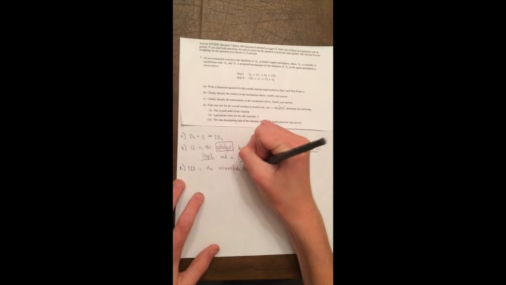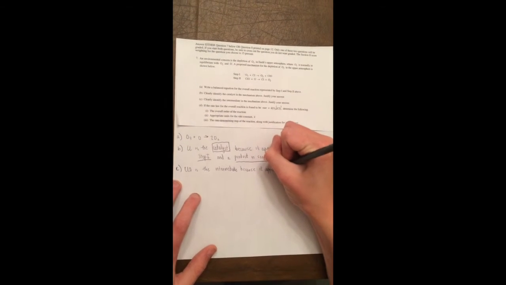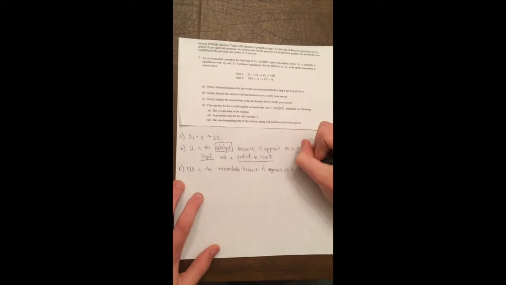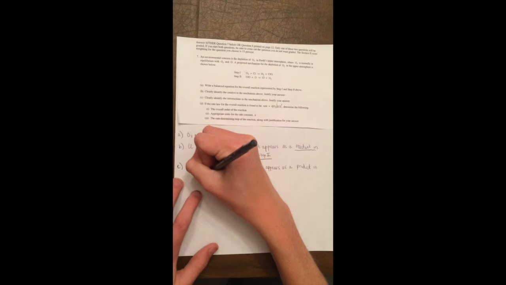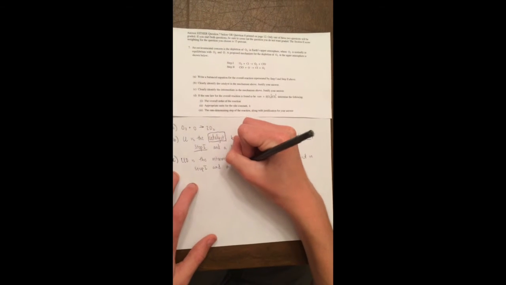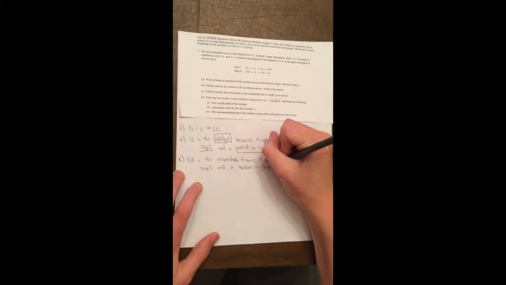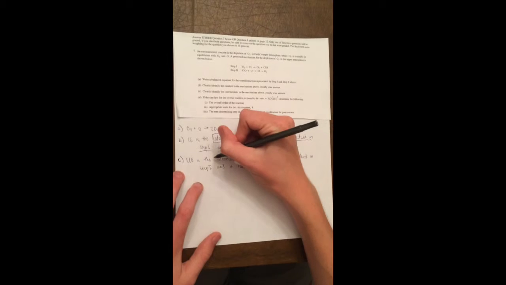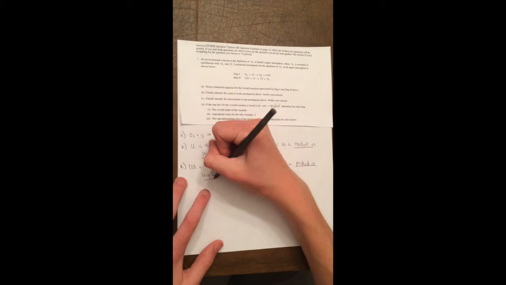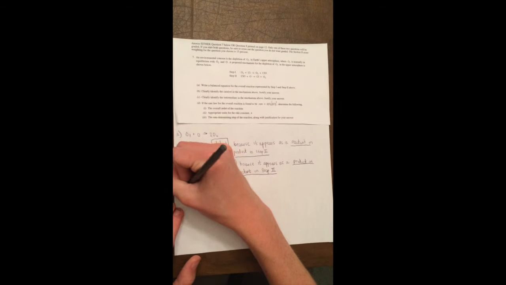Because it appears as a product in step 1 and a reactant in step 2. And whenever you see the word intermediate, you want to associate it with product in step 1 and then the fact that it's used as a reactant in step 2. Alright, D.